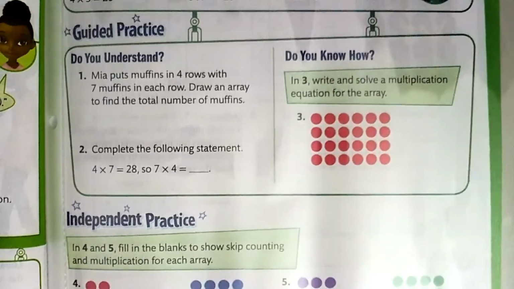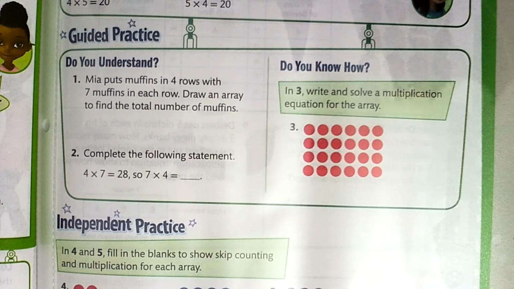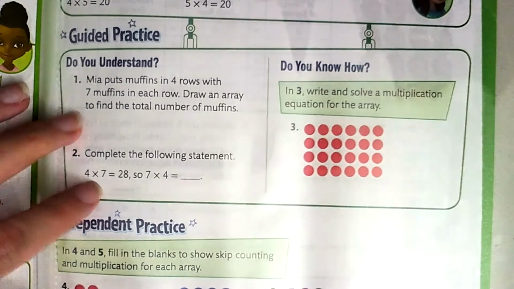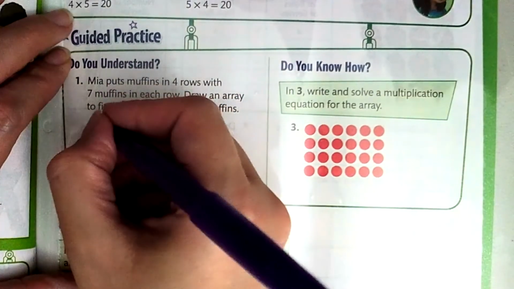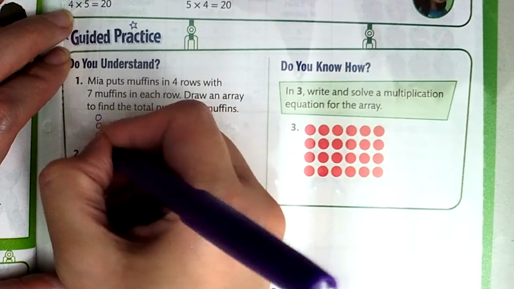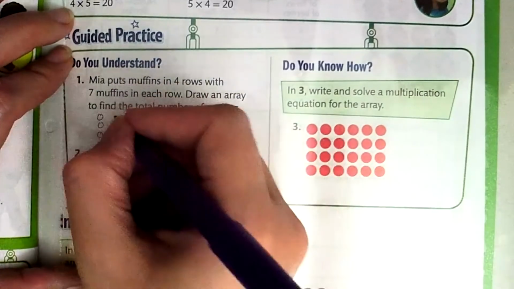Our first guided practice question here says, Mia put muffins in 4 rows with 7 muffins in each row. Draw an array to find the total number of muffins. So we know she made 4 rows. 1, 2, 3, 4, with 7 muffins in each row. So there's going to be 7 in each one of these.